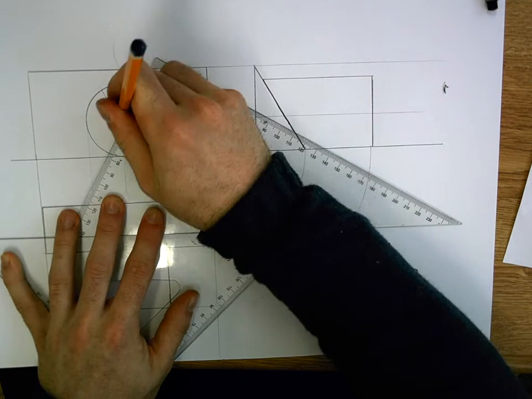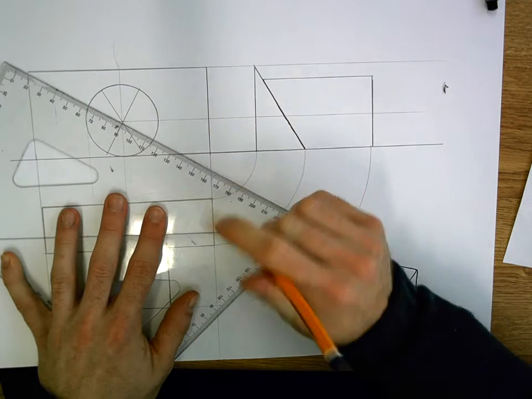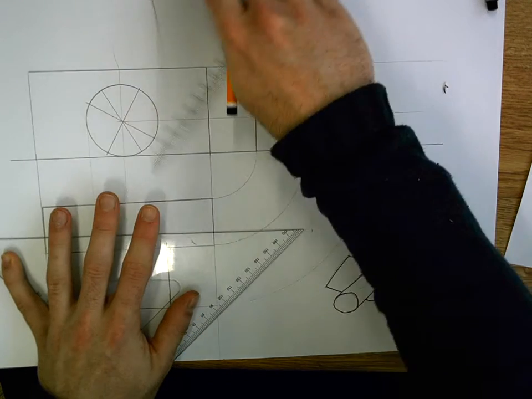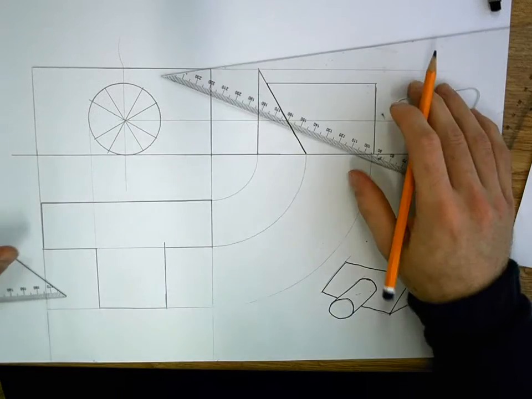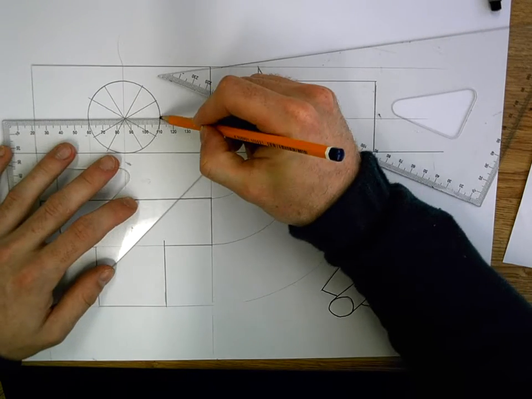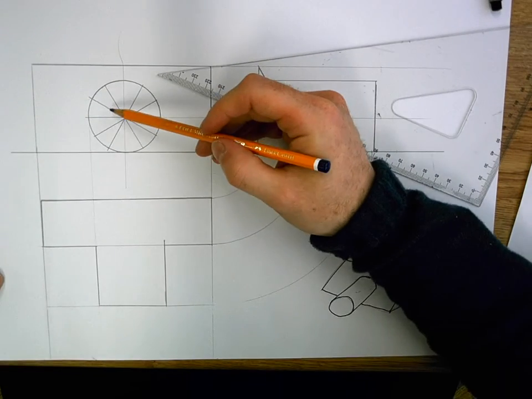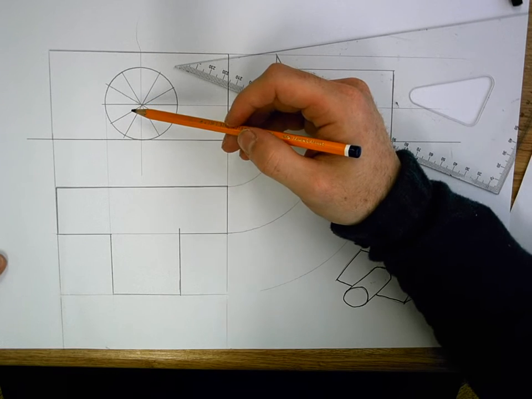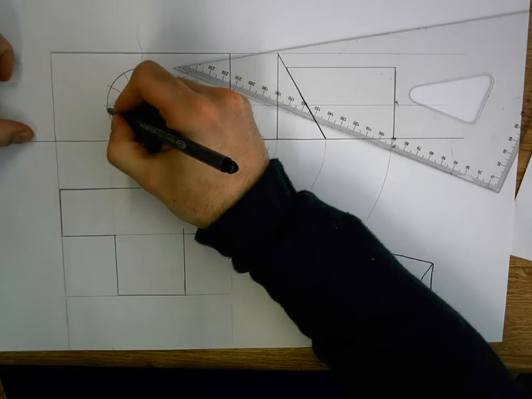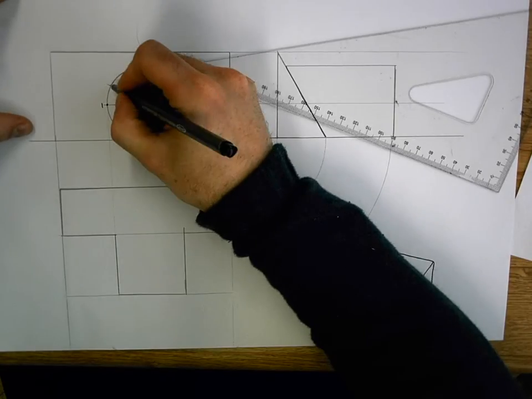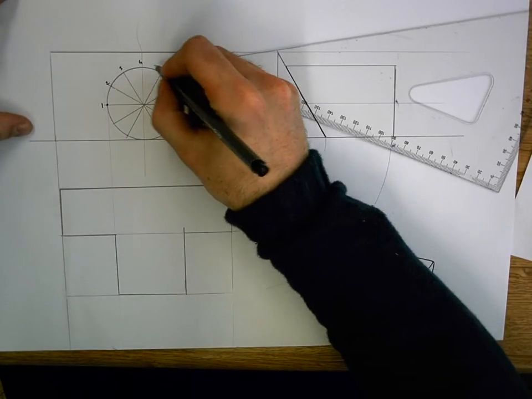And we split it up. Okay? So what each of those is going to represent is a point on the sloped surface where the cylinder meets it. I'm going to label them up. Okay, we'll start with 1, 2, 3, 4. We go the whole way around.